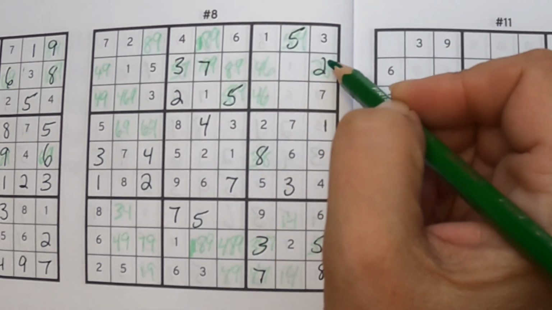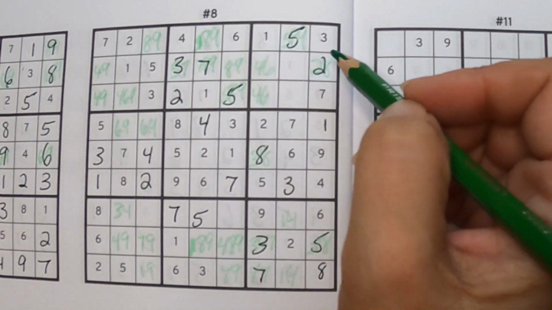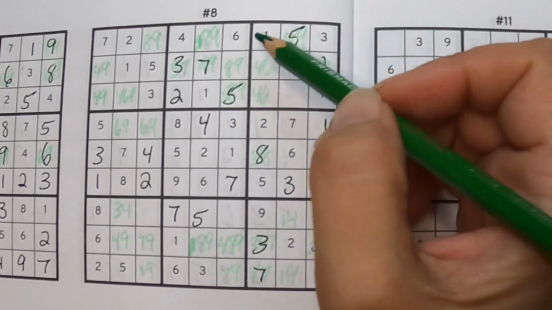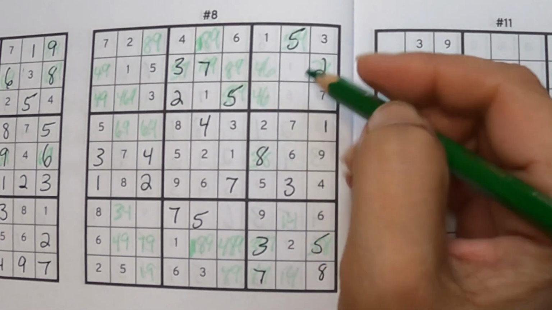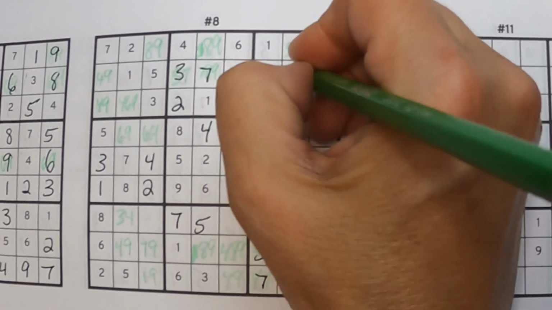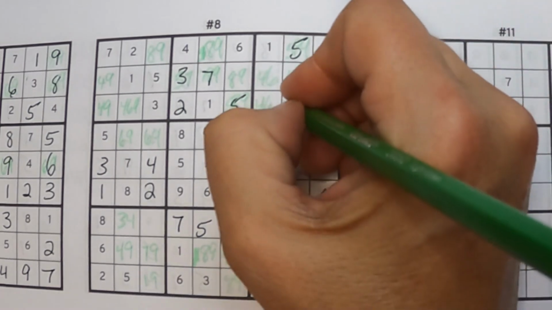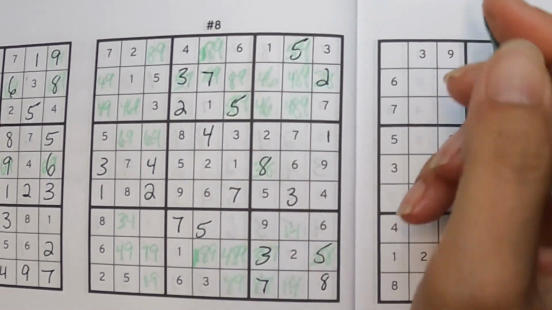For this box, we're missing 4, 6, 8, and 9. So 6 here. So 4, 8, 9. Same here. 4, 8, 9.